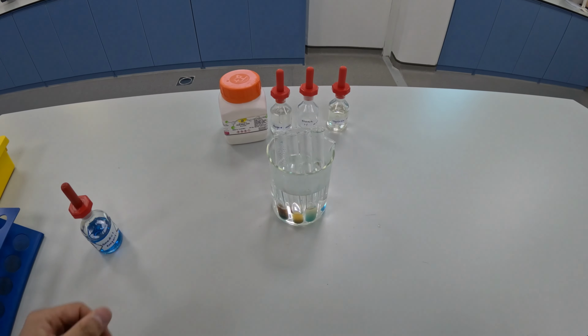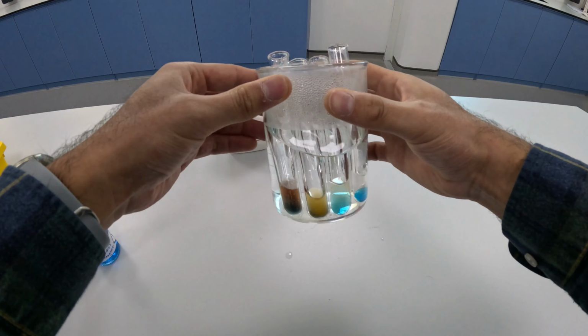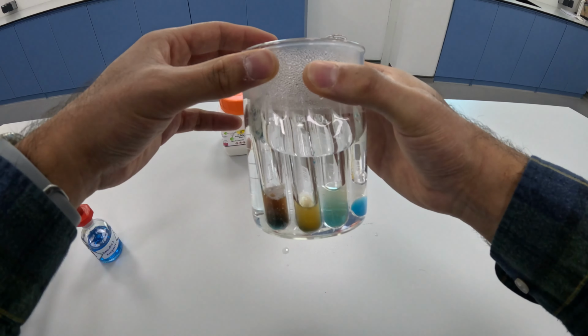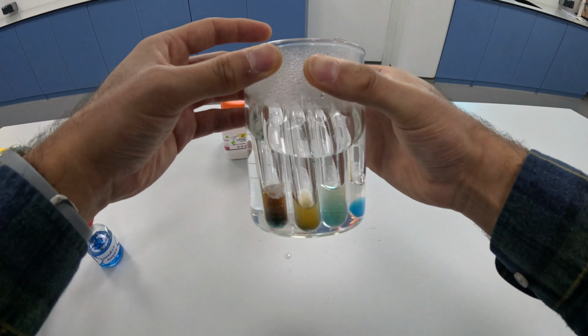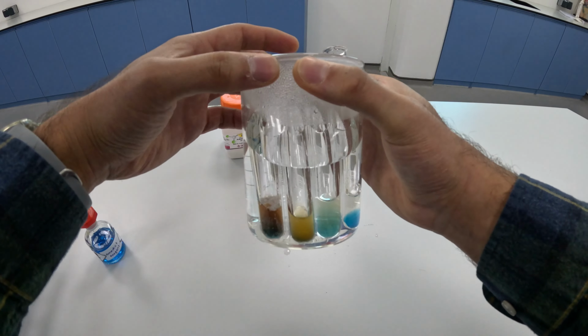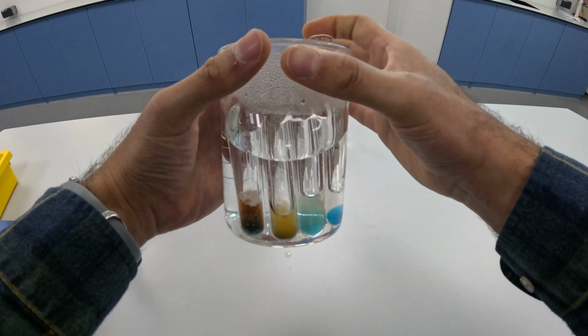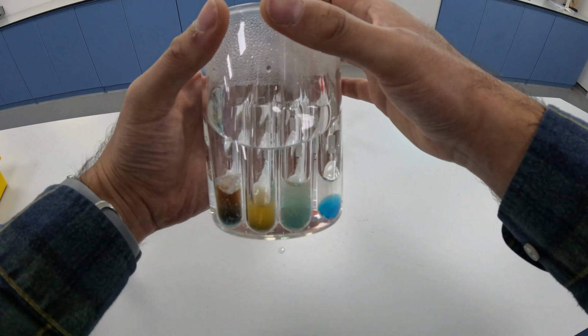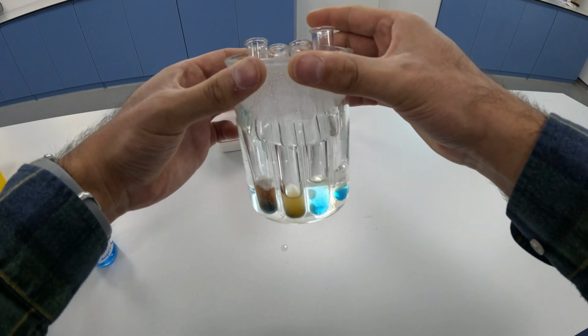So the results with the Benedict's reagent, you can see that the egg white changed the color of the Benedict's reagent, so there are some reducing sugars in egg white. The sugar solution turned yellow, and there was no change with the starch and the vegetable oil. They stayed blue, so those are both negative.